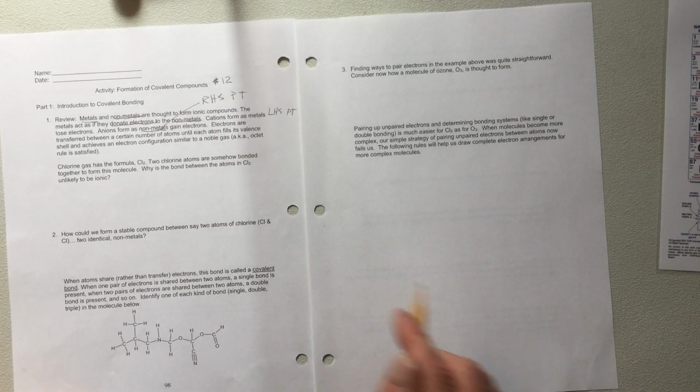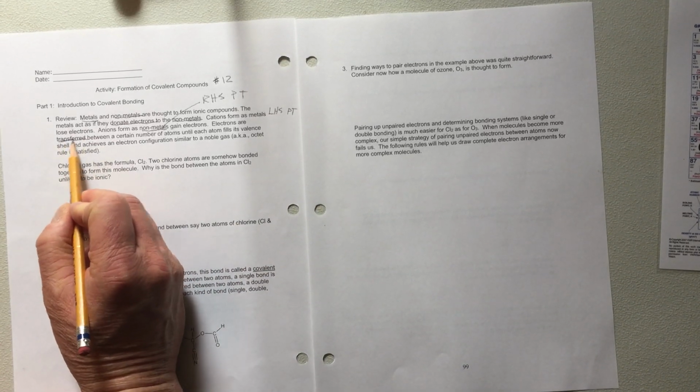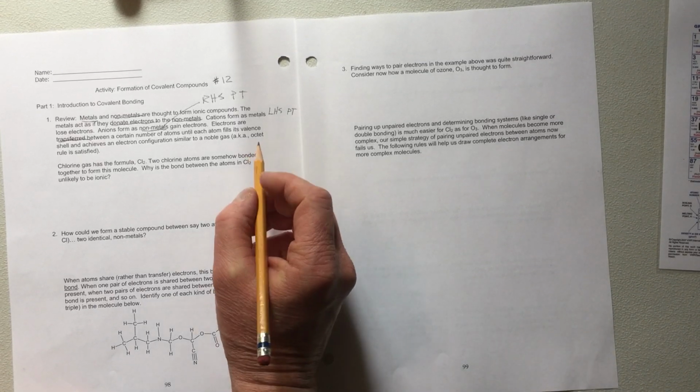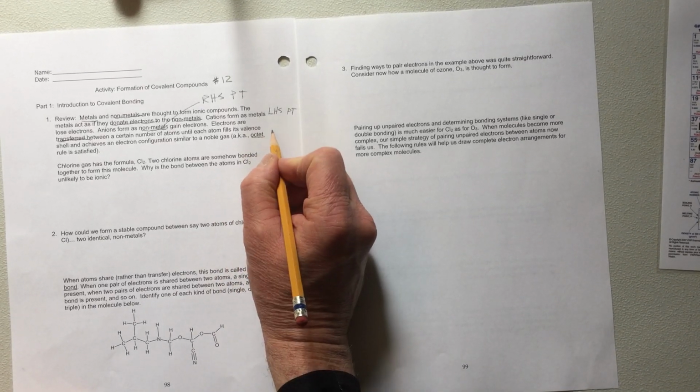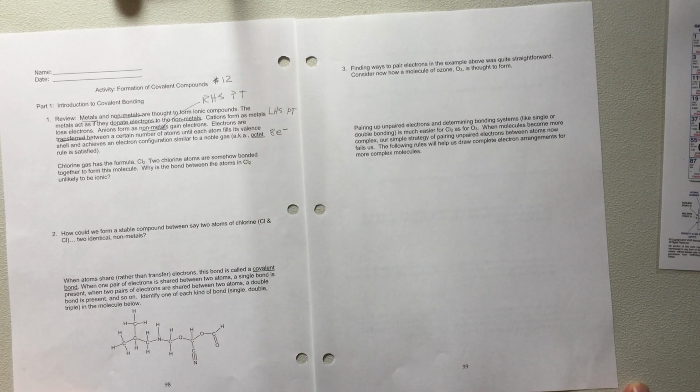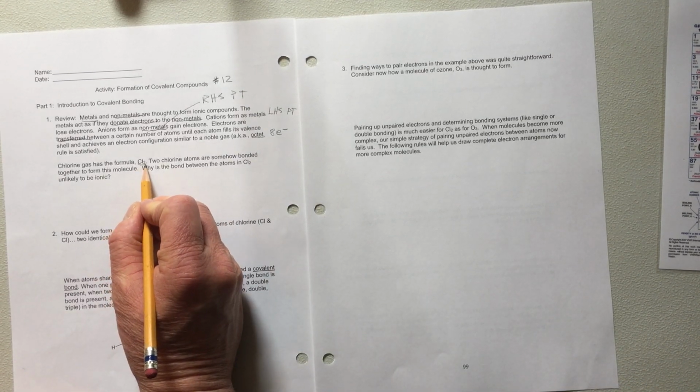And electrons are transferred between the certain number of atoms to fill the octet. So that's all review. Octet means 8. So 8 electrons have to fill the outer shell, so the valence shell of each of the atoms, so that they can be stable. But now what if we consider chlorine gas, Cl2?